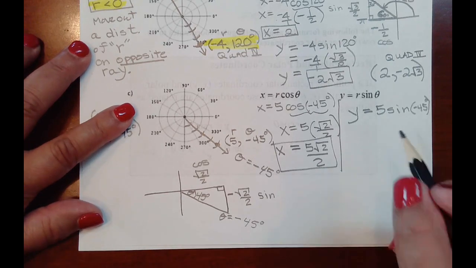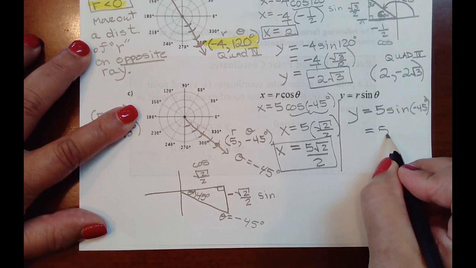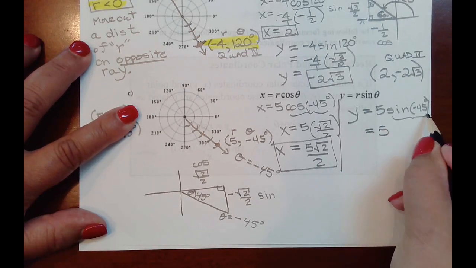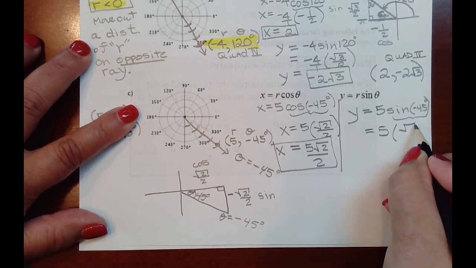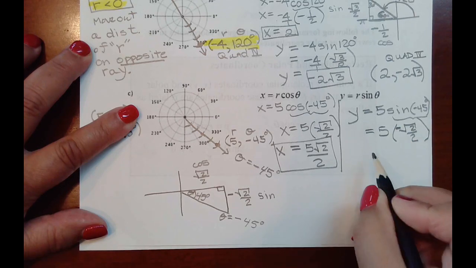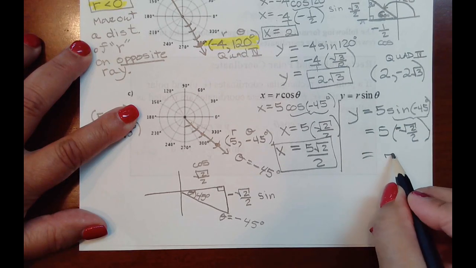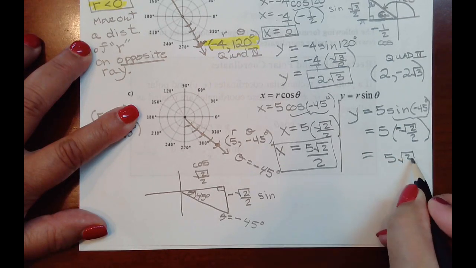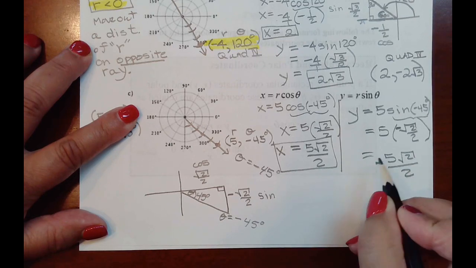This will give us both sine and cosine. So it's going to be 5, and then the sine at negative 45 degrees is square root of 2 over 2, negative. So you're going to get that same kind of answer, 5 square roots of 2 over 2, but with a negative.